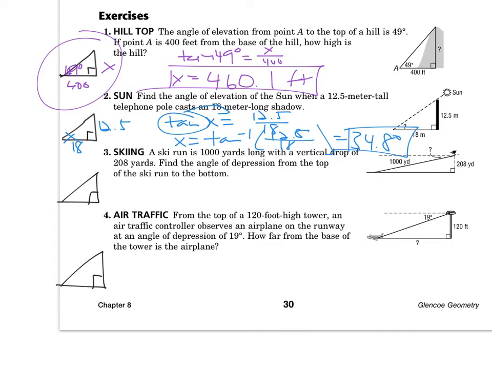Beautiful. Now the skiing one, number 3. For this one, we have a ski run that is 1,000 yards long, right? You ski down a hill, so it's going to be there. Vertical drop is 208. We're going to try to find the angle of depression. Now, angle of depression and angle of elevation are the exact same thing, so my x is there again.